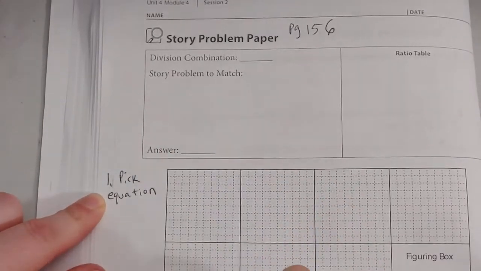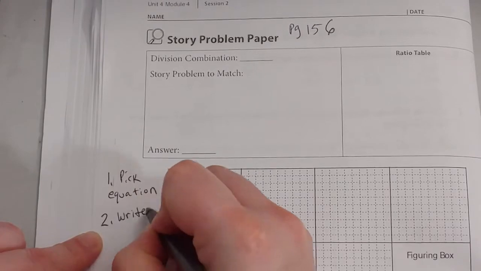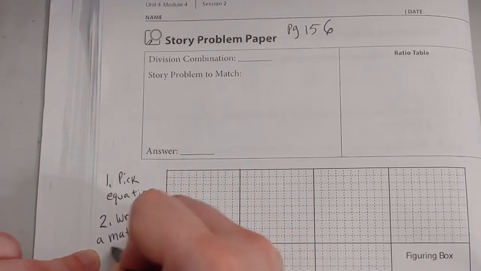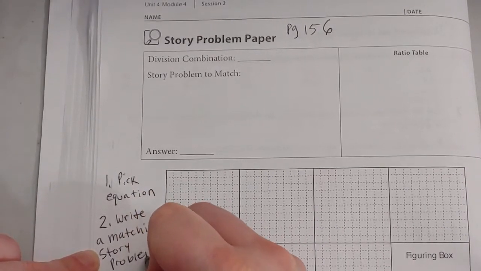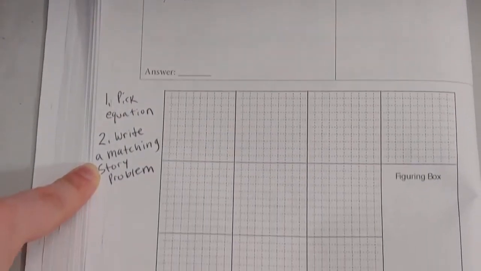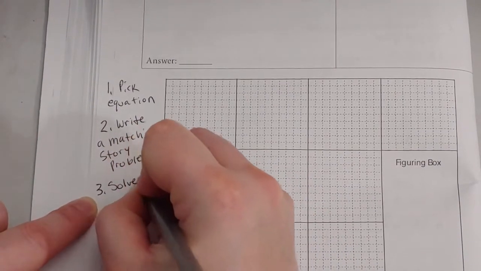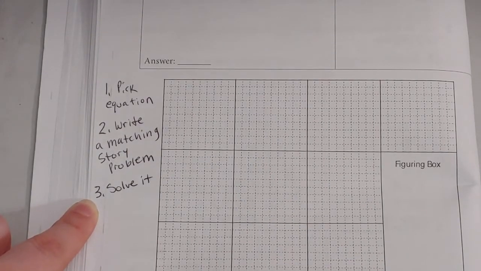You picked your equation. 2, write a matching story problem. 3, solve it. If you want to solve it using a picture, fantastic. If you're going to solve it using a ratio table, super. You can solve it however way you wish.